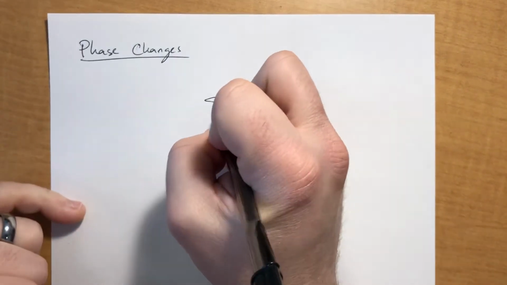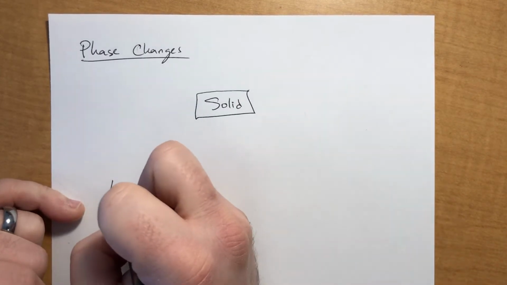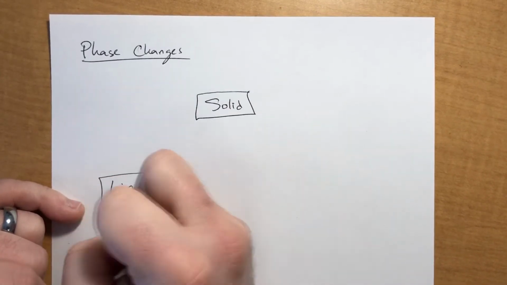All right, in the first two videos we talked about intermolecular forces. Now we're going to talk about how those things affect phase changes, basically solid, liquid, gases. Yes, plasma is a phase, but it doesn't come up in chemistry, so we're going to ignore it. Okay, so the three phases are solid, liquid, which I guess in my notes is over here, and gas.